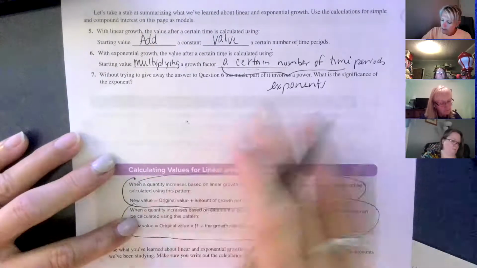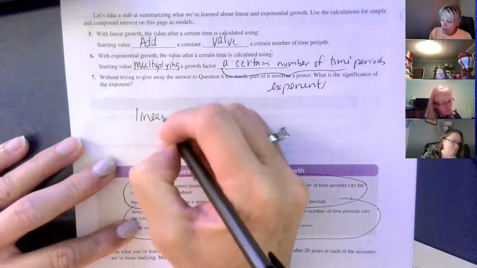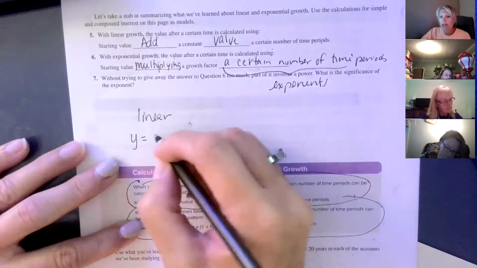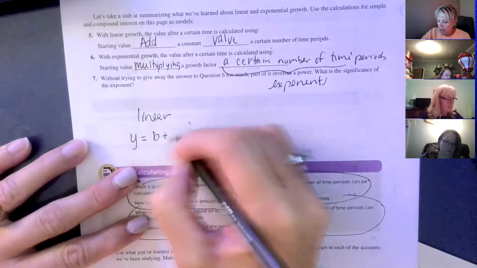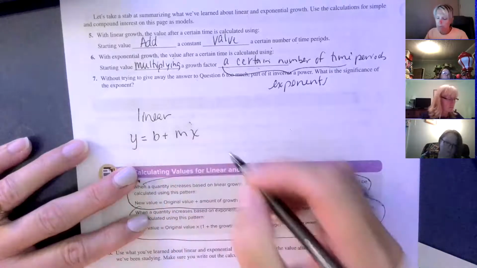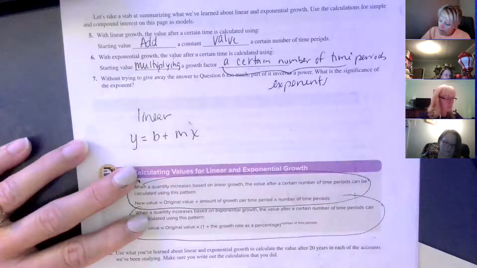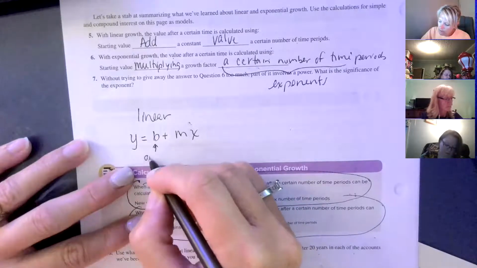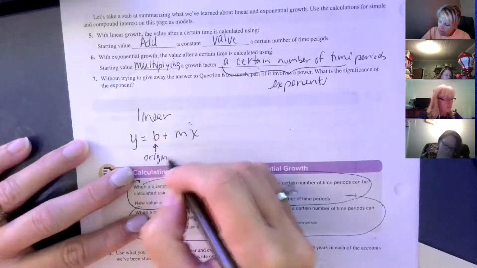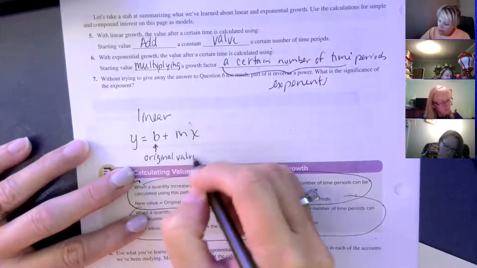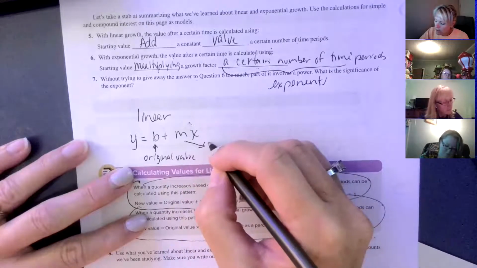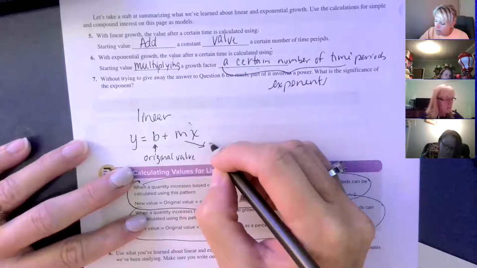So a linear equation is going to be y equals, and you'll see it written sometimes as b plus mx, where b is our original value and m is our added increment.